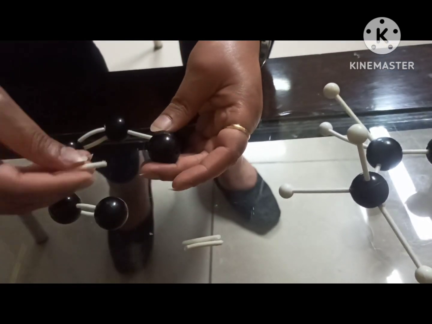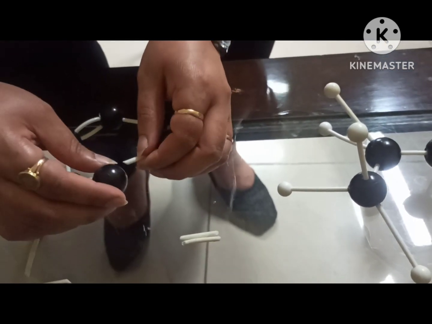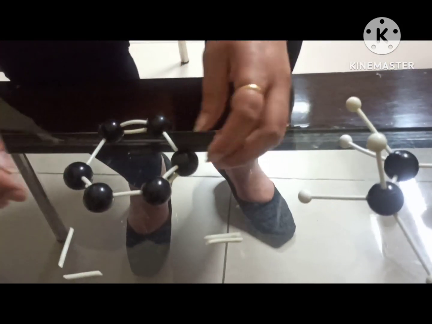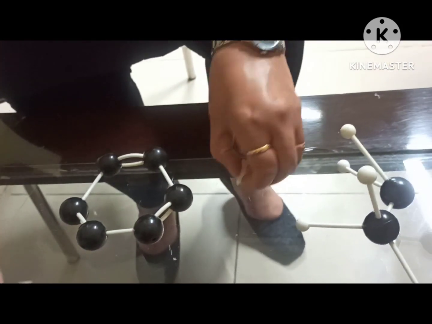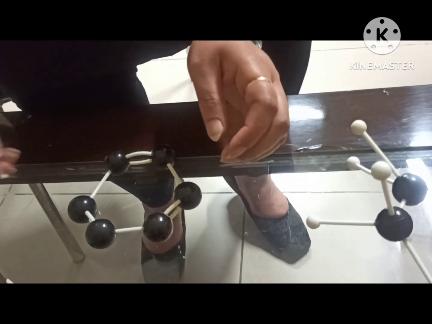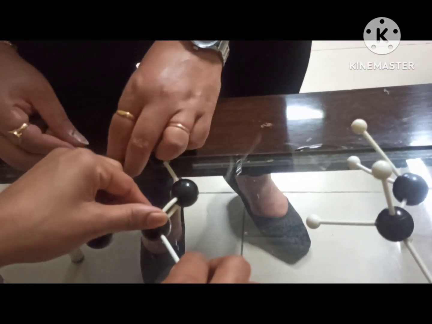Fine. Okay, now you can see that during the conversation the structure is ready. Now tell me, what is another name of this benzene? Any idea?